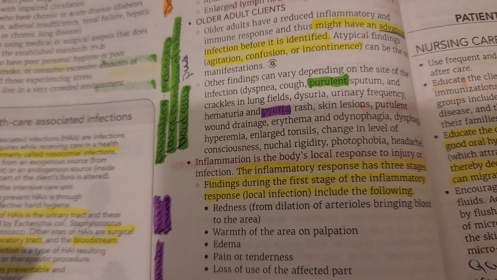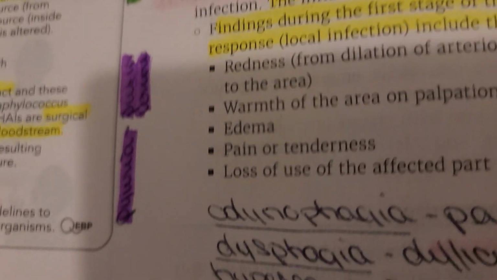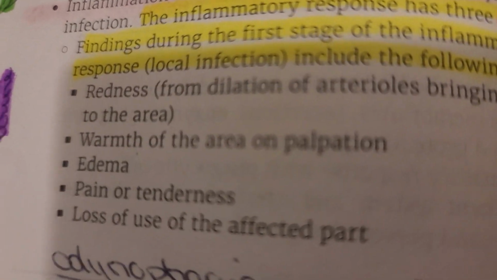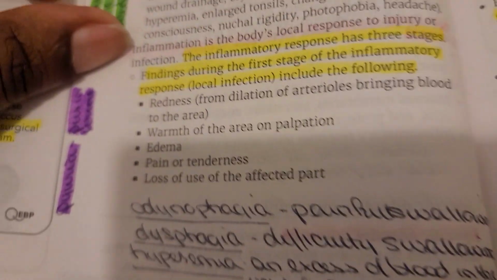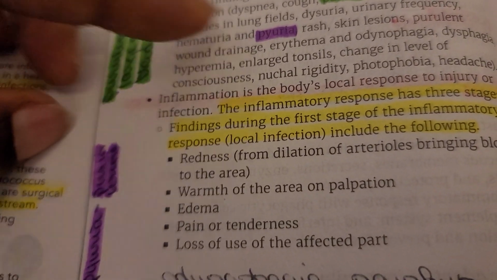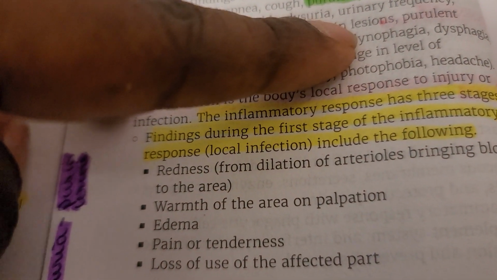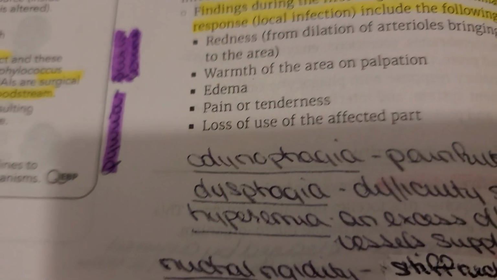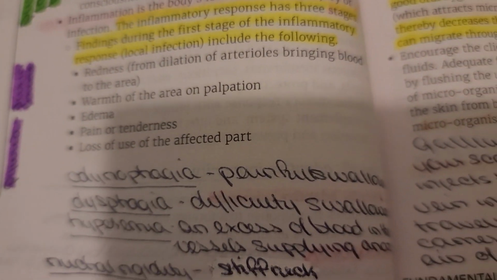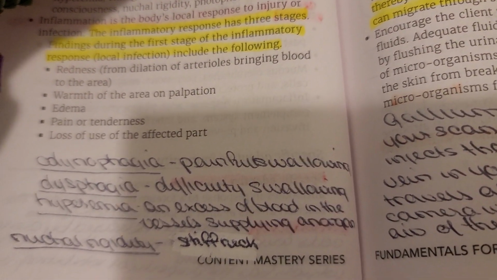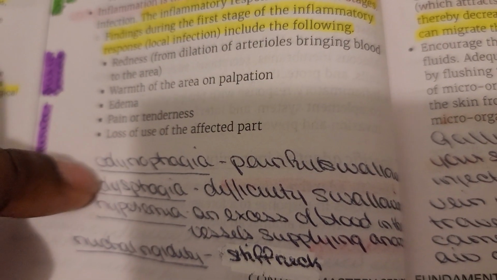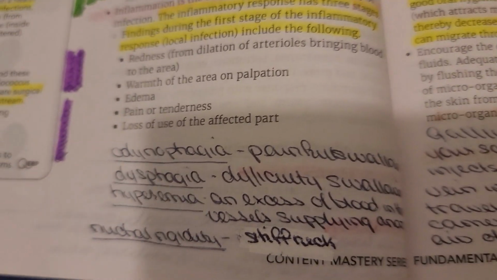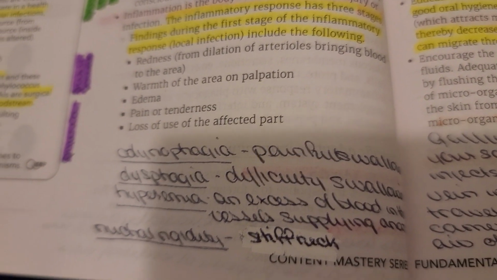I had to write dysuria. Was it dysuria? Nah, it was phasia. I was like, whoa, hold on. There's too many phasias at once. I can't read my own handwriting right now. Odynophagia. I think I'm saying that right. Odynophagia, painful swallowing. So I'm like, dysphagia, difficulty swallowing. So I wrote the definitions of these two to quickly differentiate them as I'm looking at them.